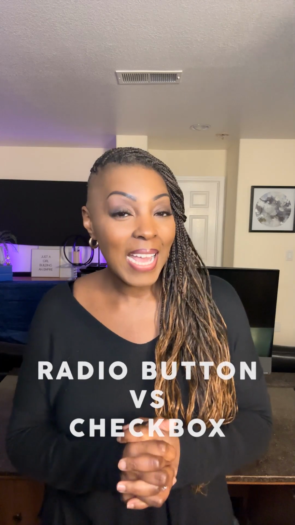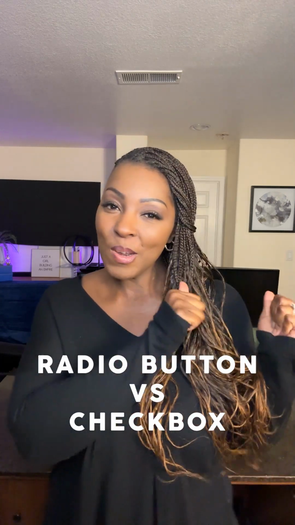For my fellow Docusign users, have you ever wondered what's the difference between a radio button and a checkbox? I'll show you. Let's go to my computer.